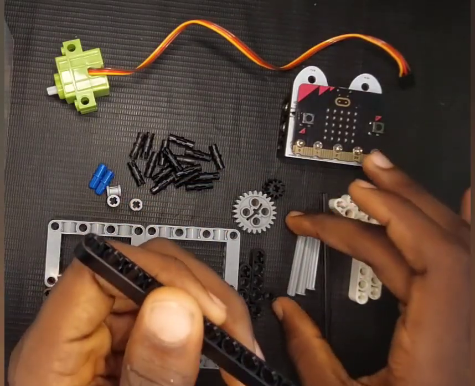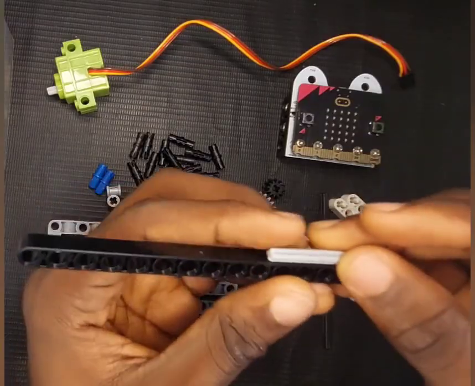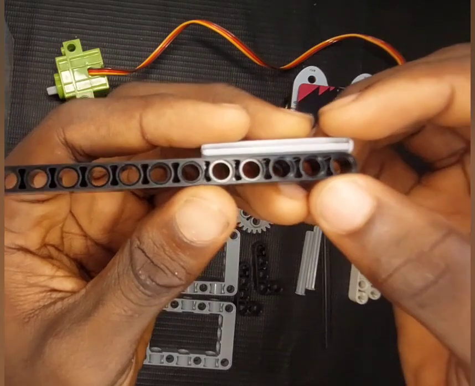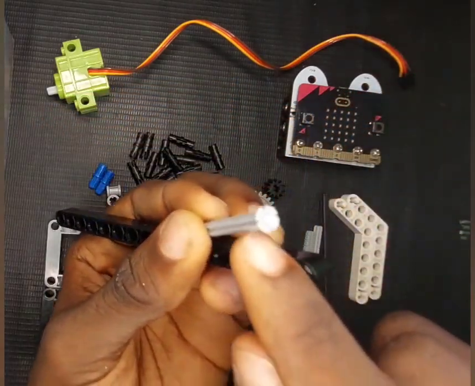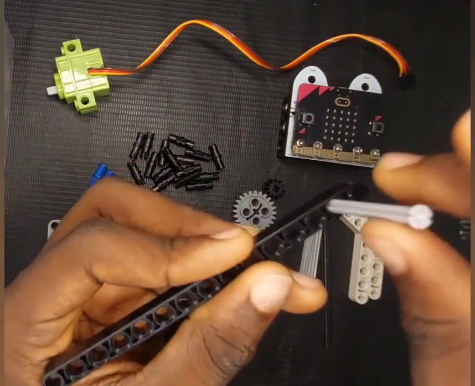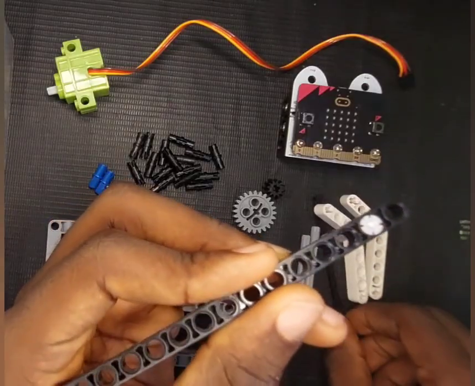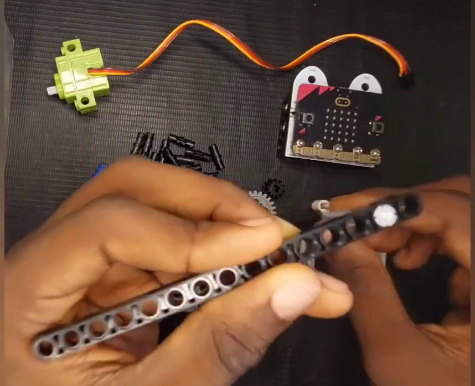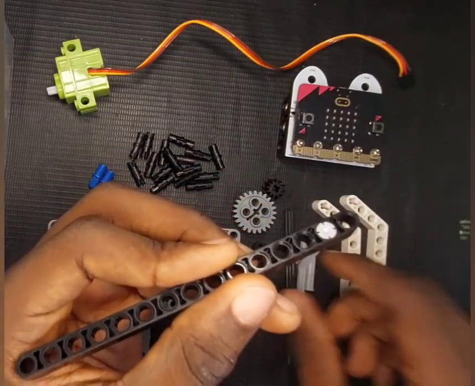Then this other one is called axle 5 with a stop. The 5 there, from the fact that it covers just 5 holes, and the stop there tells you that there's a stop here. So once you insert it somewhere, it doesn't fall off just like axle 12 will fall off. So it will stay with the help of the stop.